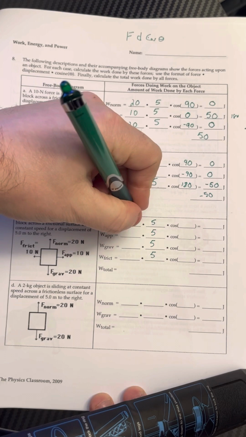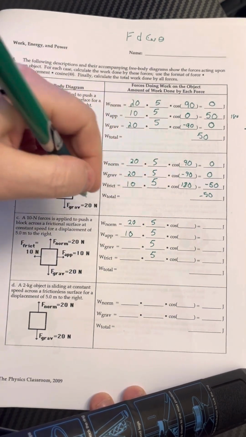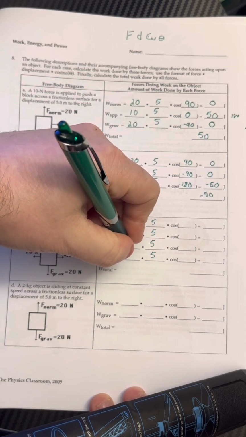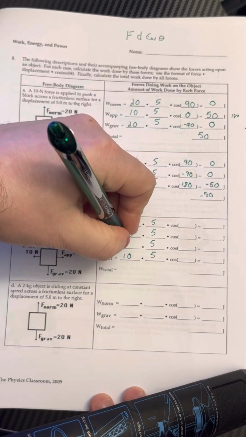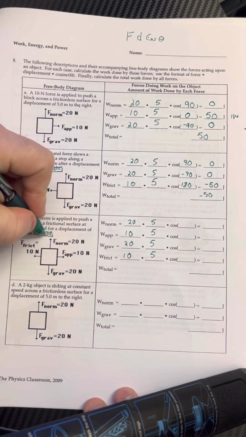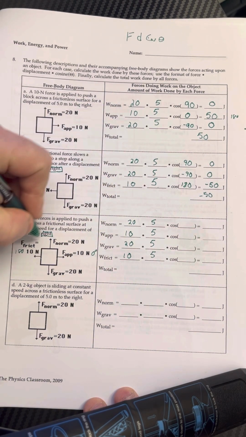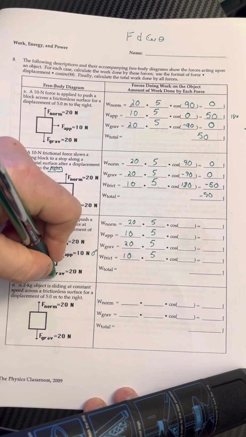Normal force is 20, force applied is 10, force of friction is 10, and force of gravity is 20. So you should have 20, 10, 20, 10, right? Now, which direction is it going? It's going to the right, which means that is our 0 degrees. That's our 180, 90, negative 90.